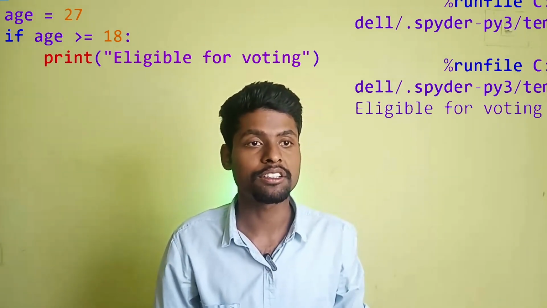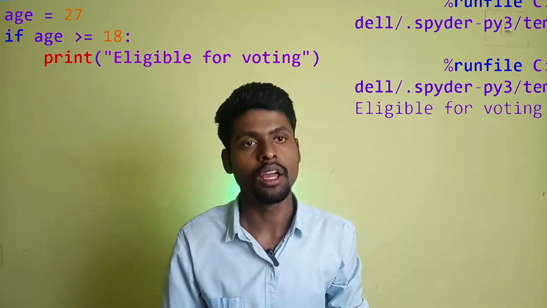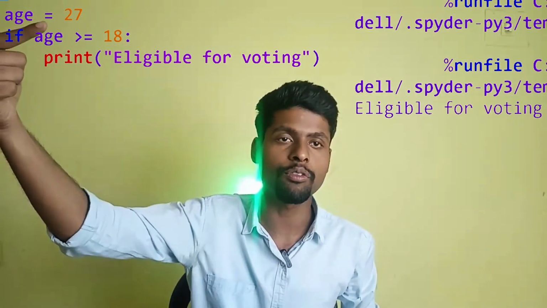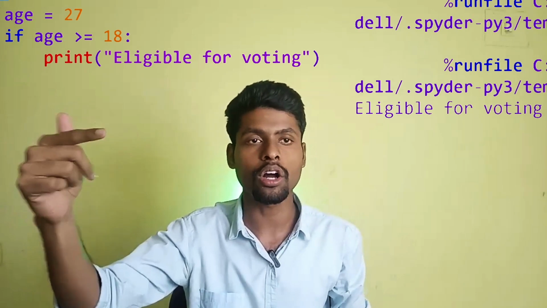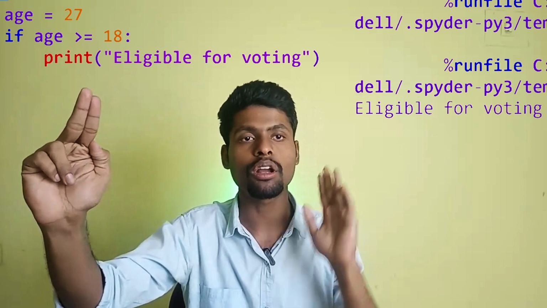If you see, the message got printed, eligible for voting got printed. Hope I am clear. Now we'll have some idea about what is if condition. Now what I want is, when the condition is false, I want to print that you are not eligible for voting. If the condition is true, I want to print eligible for voting. If the condition is false, I want to print you are not eligible for voting message.